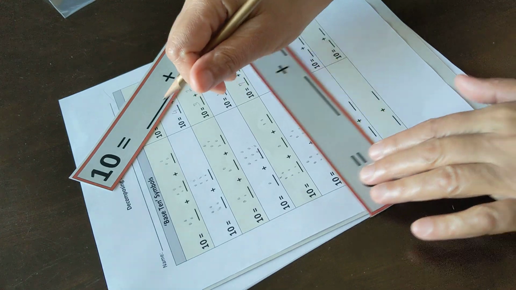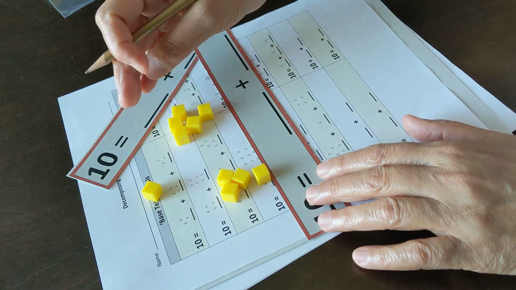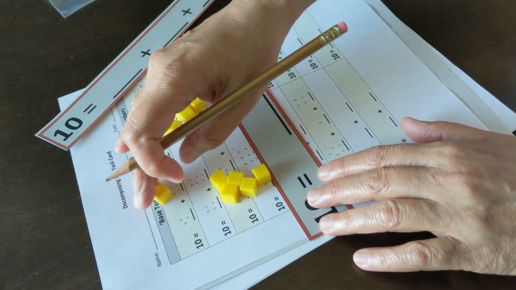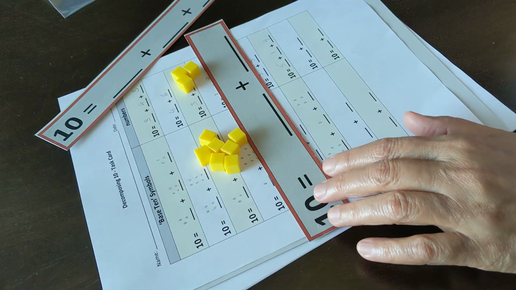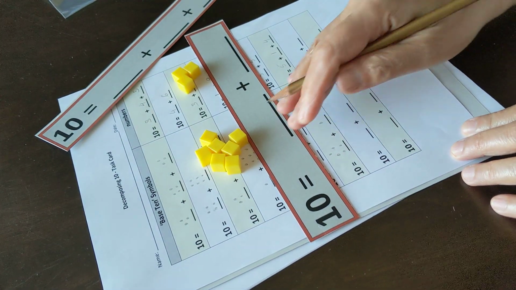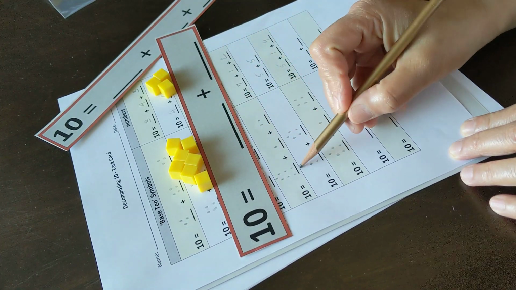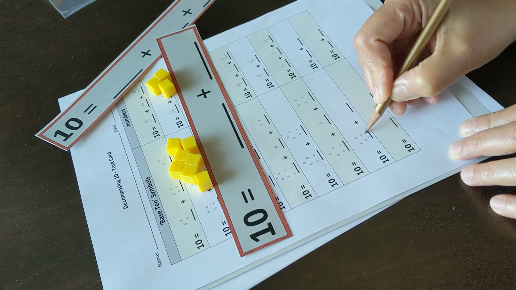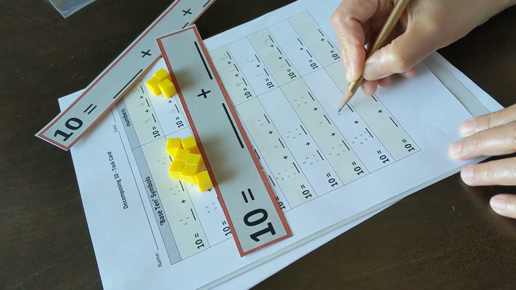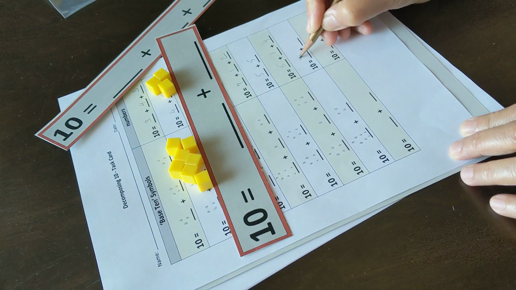Right here, 7 plus 3 is 10. Do I have 7 plus 3? No. 7 plus 3 is 10.